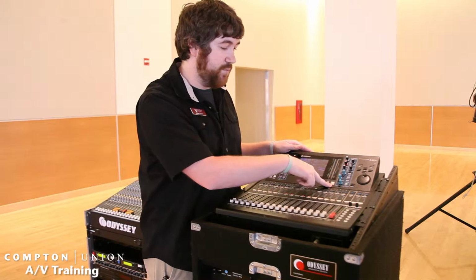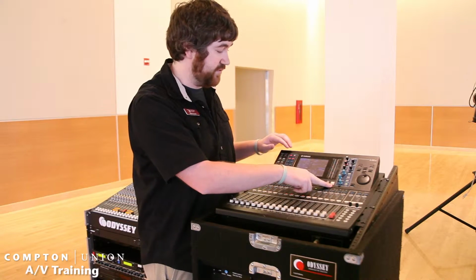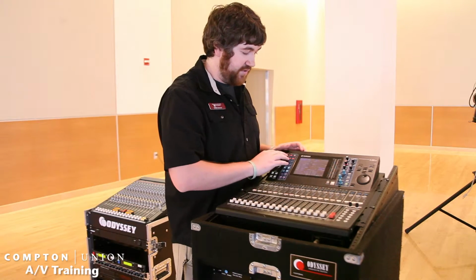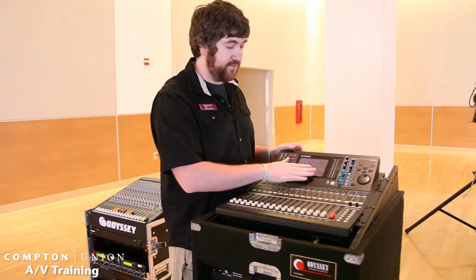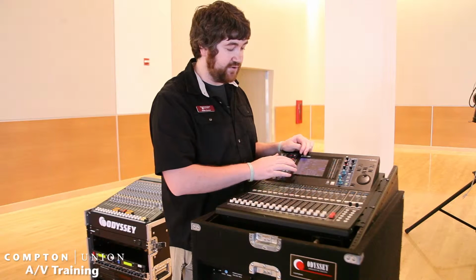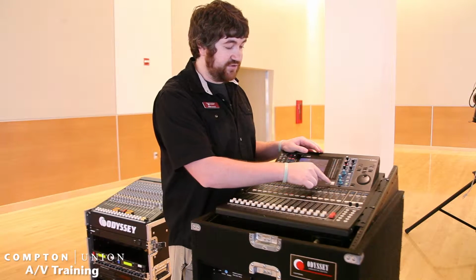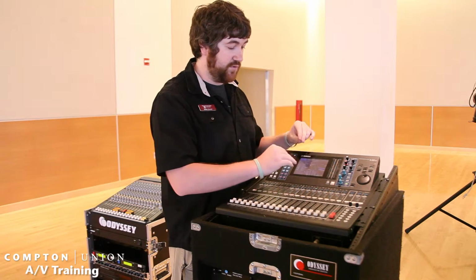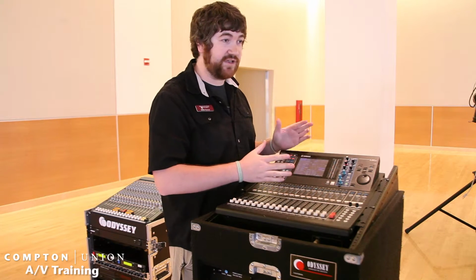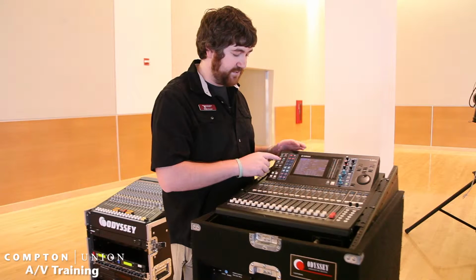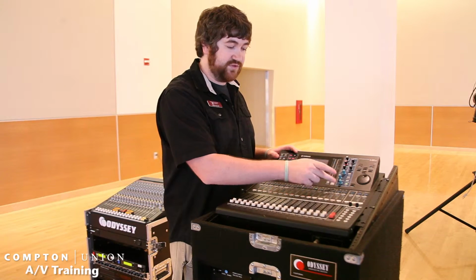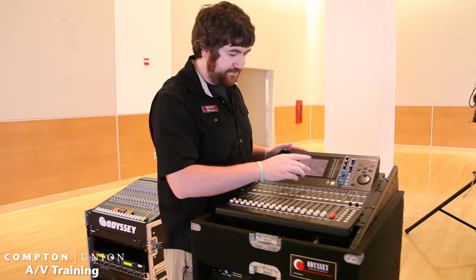Right here is the home button. You'll be using this a lot anytime you go away from the home screen and you need to get back, which has all your main stuff, all your signals that you're sending, your EQing. You can just simply press the home button. You'll go out of everything right back. In case you go into a place where you didn't want to, like, oh, I didn't want to go into the setup, I want to hit the channel job, just hit home, start back over.